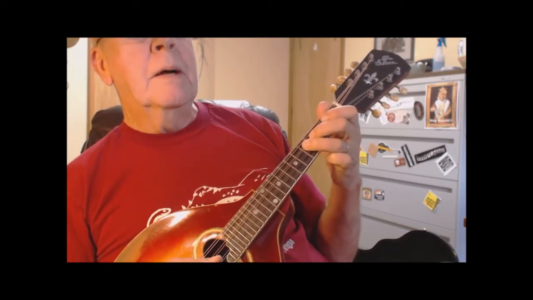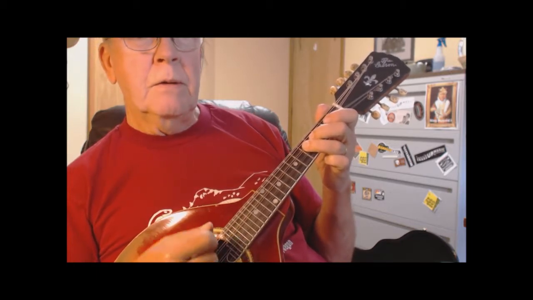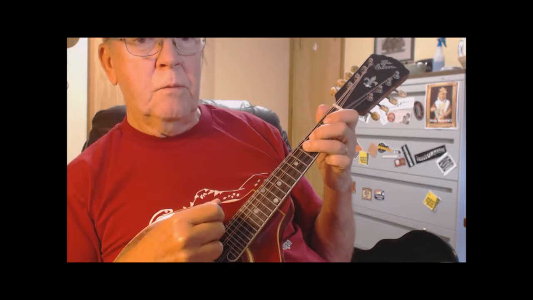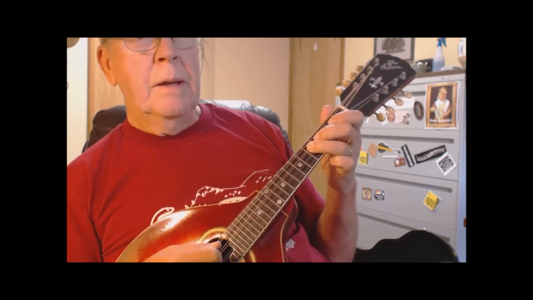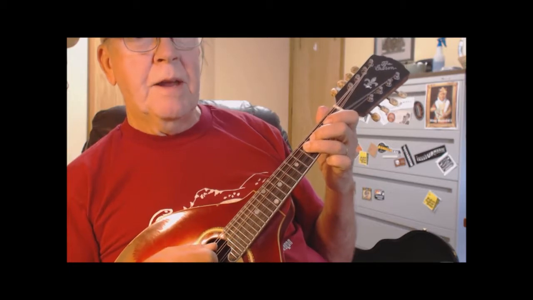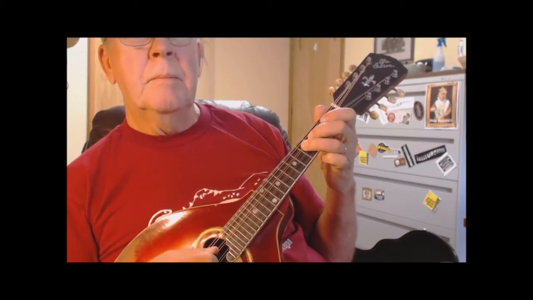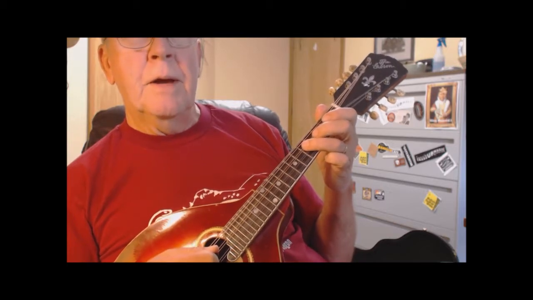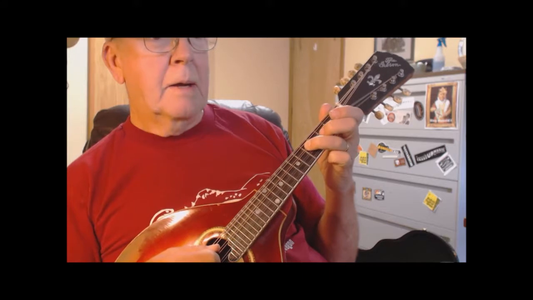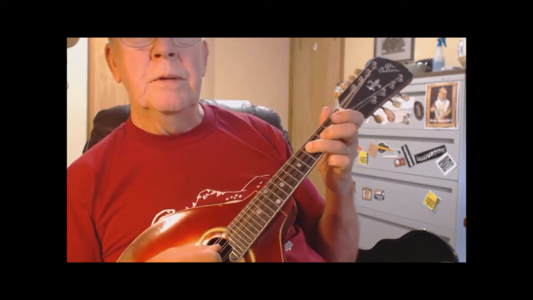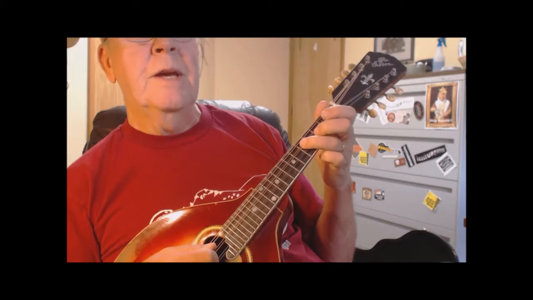Another name for this scale, you notice we went from 1 to 7, and then we start over again with 1, is heptatonic. Greek hepta means 7. Tonic doesn't have anything to do with gin and tonic. Tonic means having to do with tones. So this scale is a 7-tone scale.